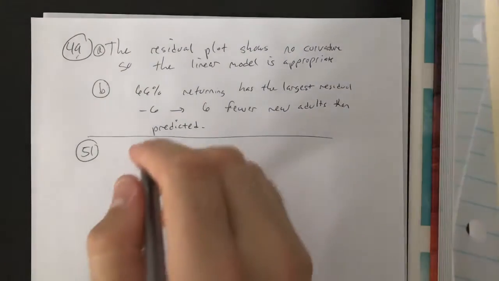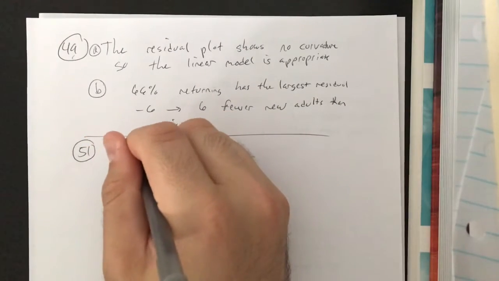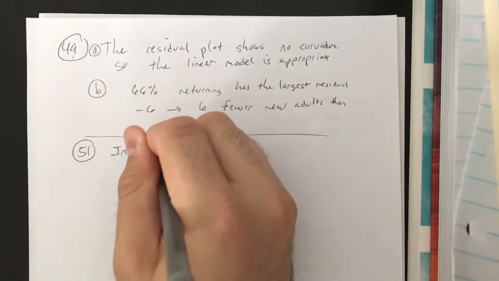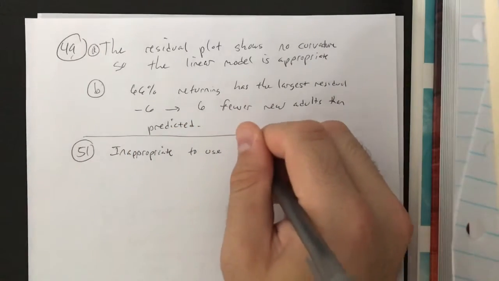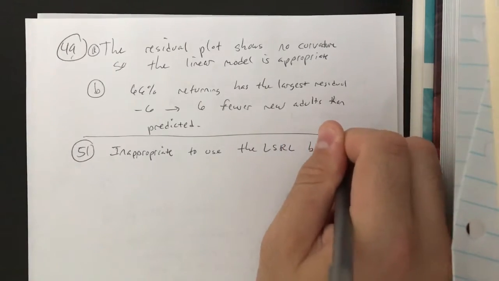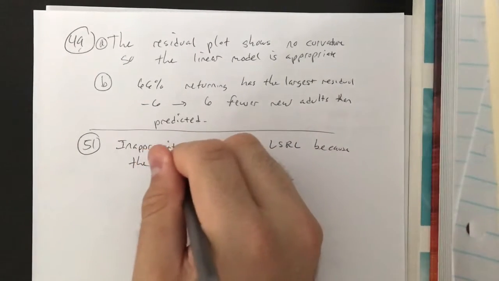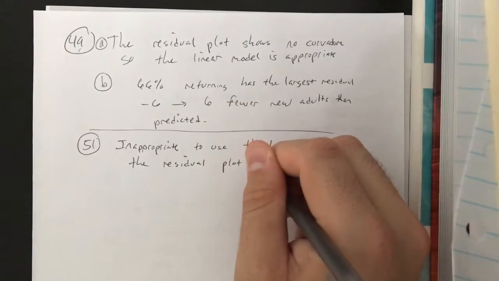So you're going to say that this is an inappropriate use of the least squares regression line. So it's inappropriate to use the least squares regression line because the residual plot shows a curvature.